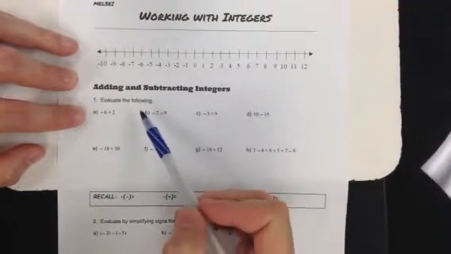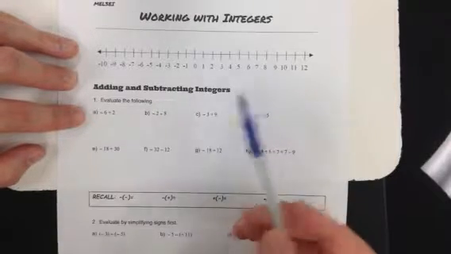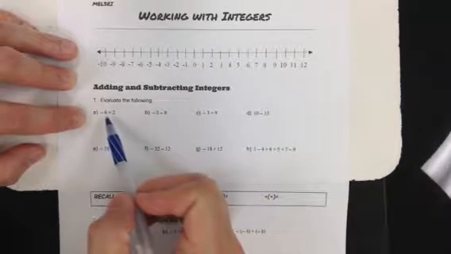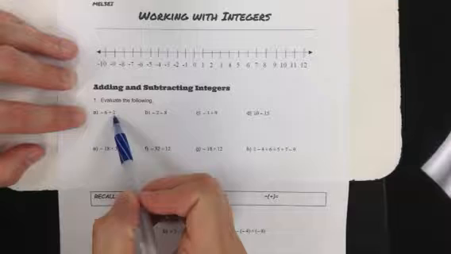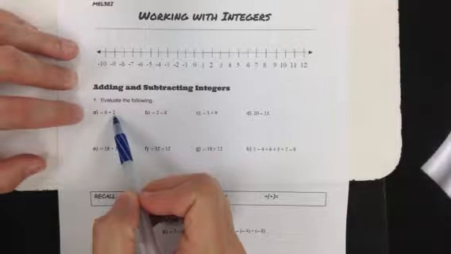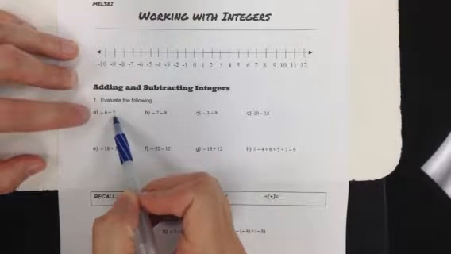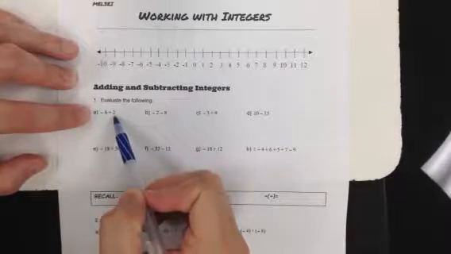So if we're going to look at adding and subtracting first, if we start with this first question, -6 plus 2. Okay, so how do we work with these? There's a few different ways. You might just know how to do it in your head. That's great. In the end, a calculator is always a sure bet.